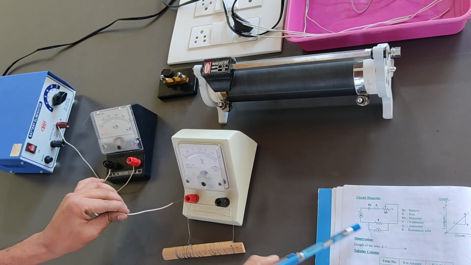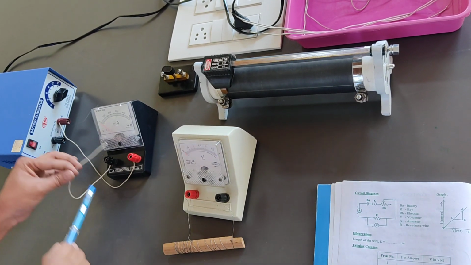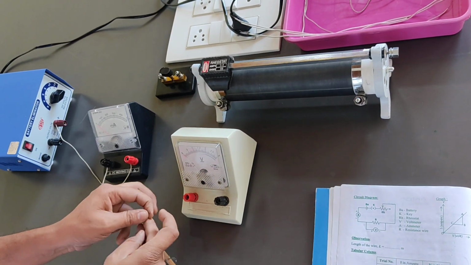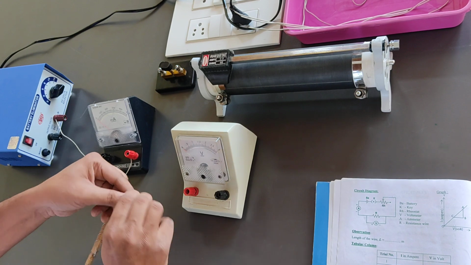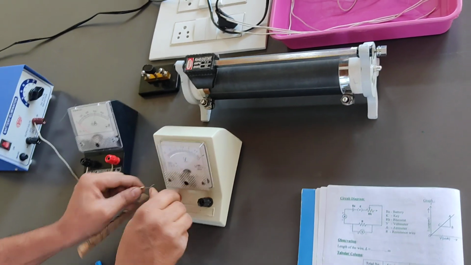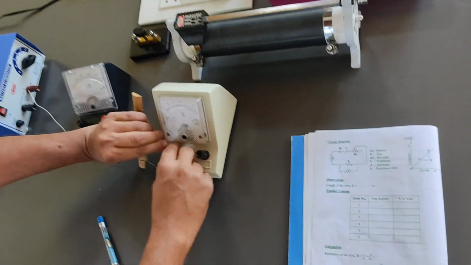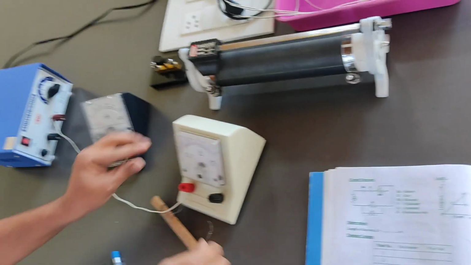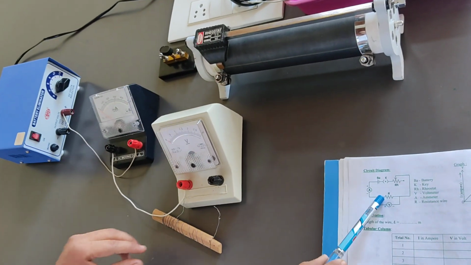R and V are parallel. With that there is one wire from the milliammeter. You tighten this and connect it here. Okay, so one side connection is finished.